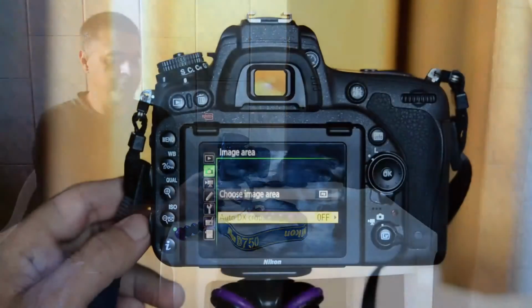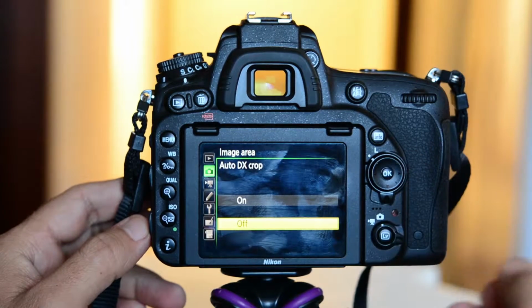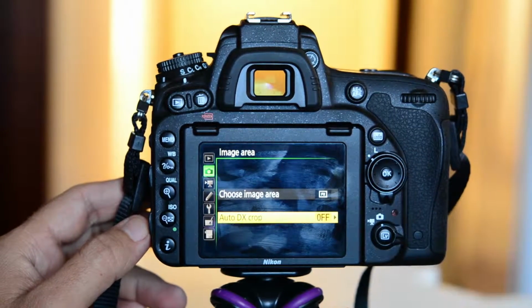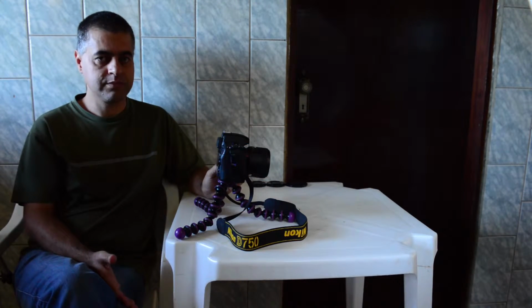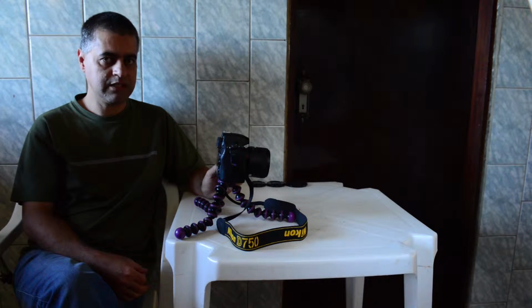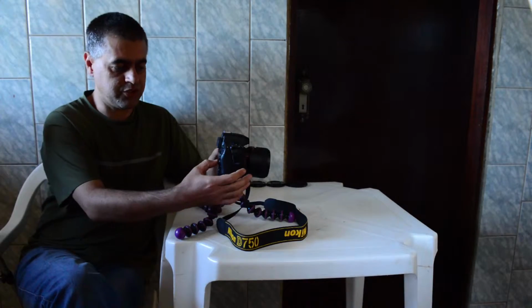And you can also use Auto DX crop mode, which is off. If you go here, you can turn it on and turn it off. It means that the camera will choose when to use full frame or DX mode, which I don't see the point of for this option, because you may want to choose this yourself.